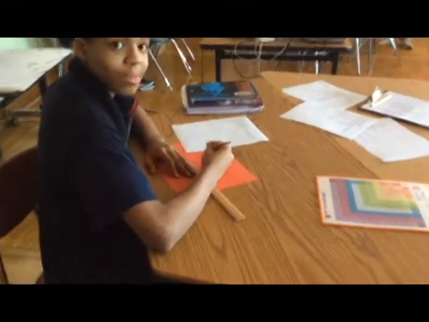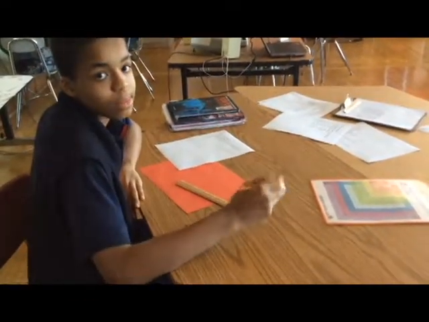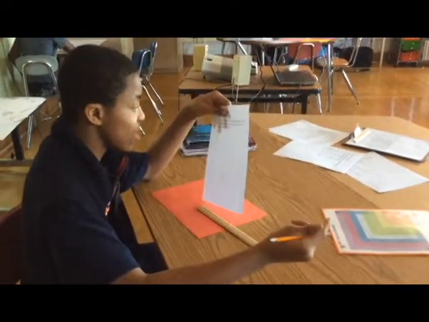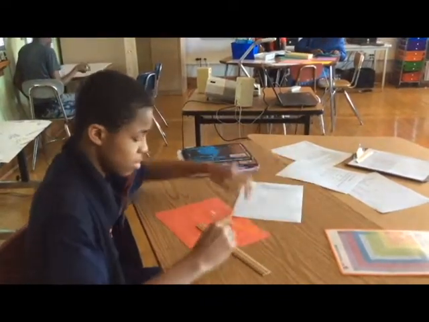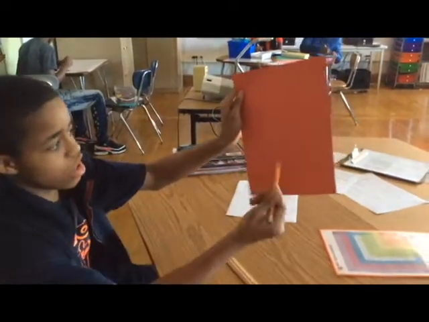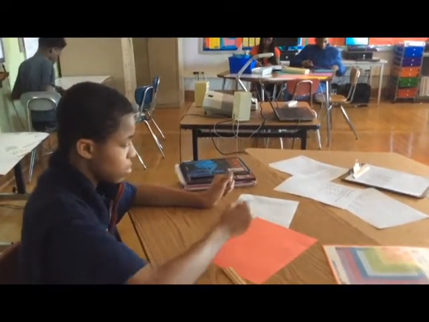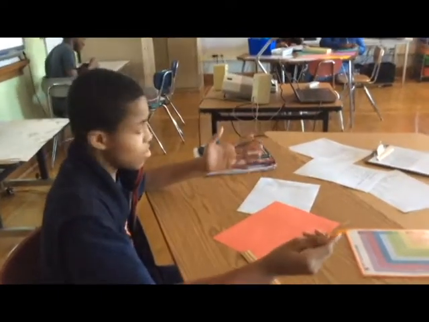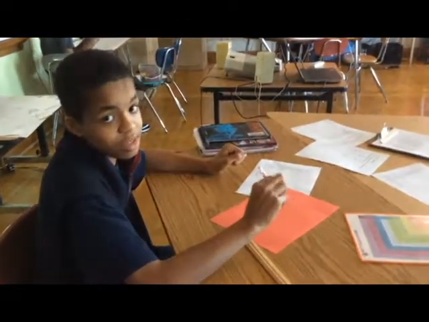Hello, sir. Which station are you at? I'm at fraction. So what does that mean? You see, it says create a visual display of the following fractions. So I have to do 6 inches like this. Okay. 6 inches down, then 2 inches. Then I have to shade in 2. Okay. So it's basically easy. Does it help you to understand what a fraction is by looking at it visually? Yeah. Cool.